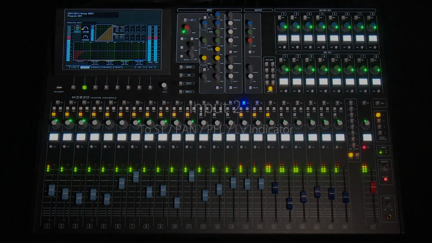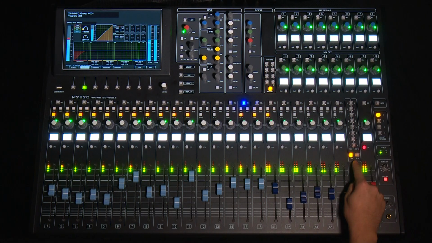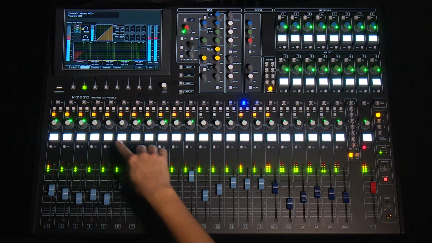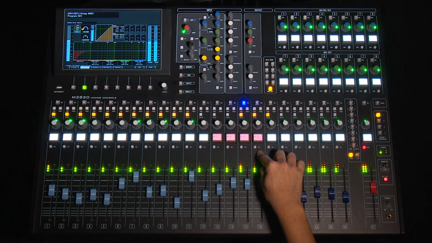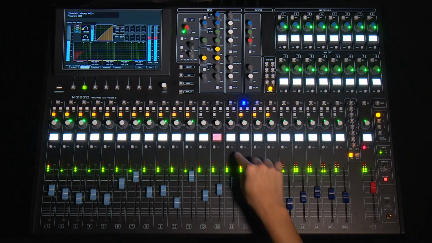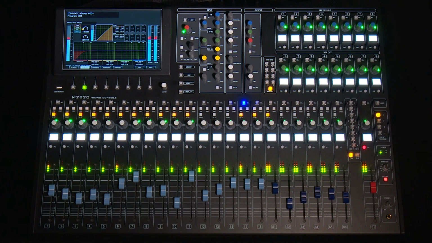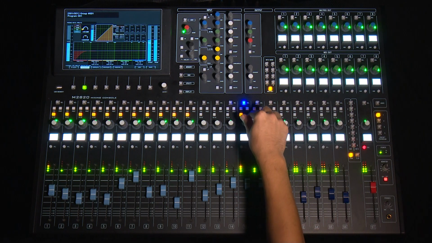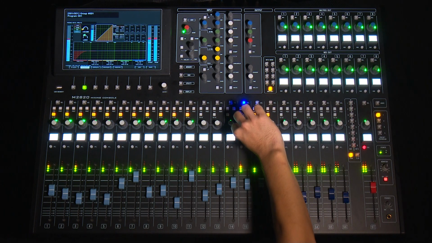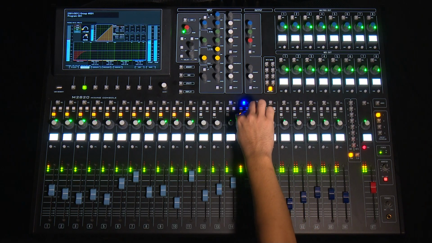We will continue with our look at the input section. When this pan button is on, the LCD buttons turn the corresponding channels on and off. When orange, the channel is off. When white, it is on. Turn these encoders to change the pan settings. The current value is displayed on the screen and on the corresponding LCD button.